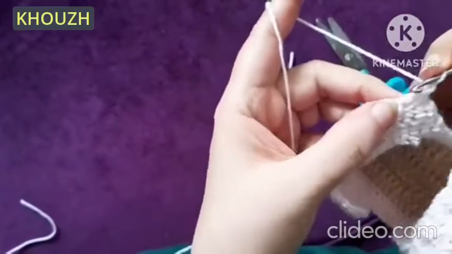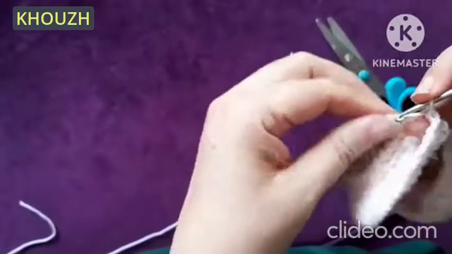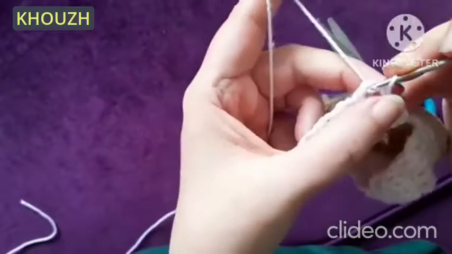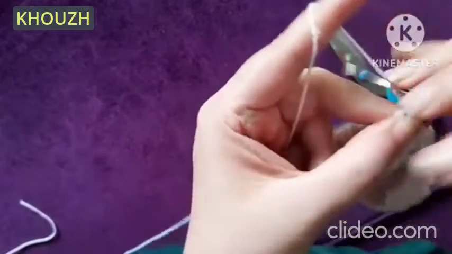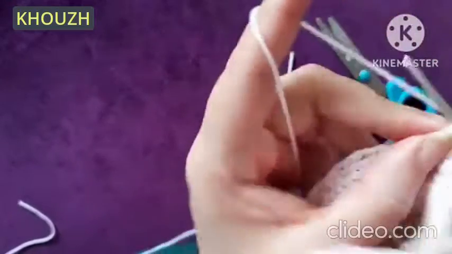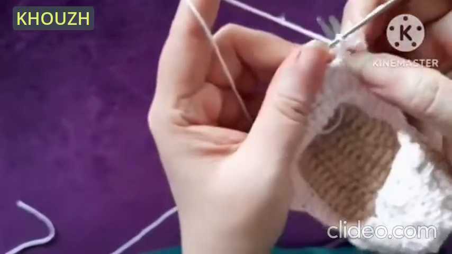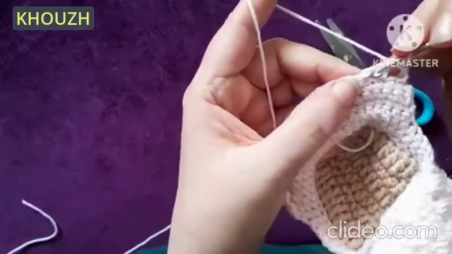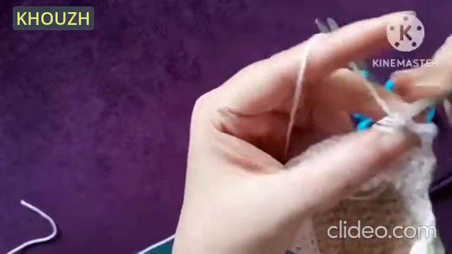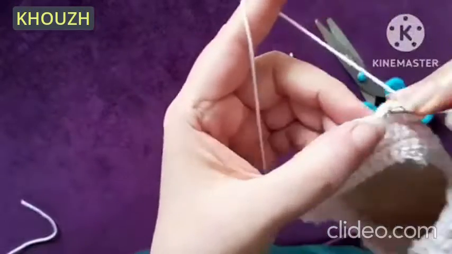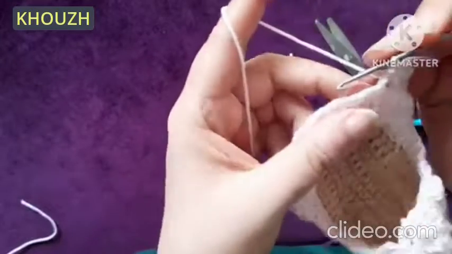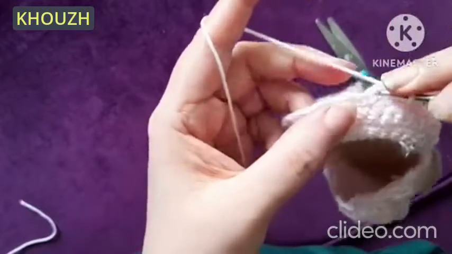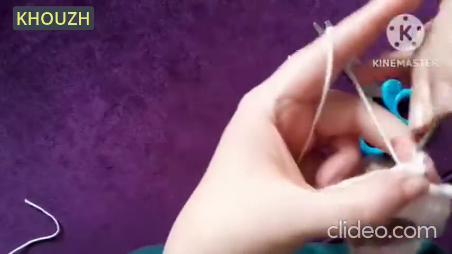Now turn your work and chain 1 again, insert hook in the middle space, and make 1, 2, 3 and in the same make a slip stitch. So it will be like a demonte. In the next make single crochet 1, 2 and in the next make slip stitch. In the next make single crochet 1, 2, in the same make slip stitch.